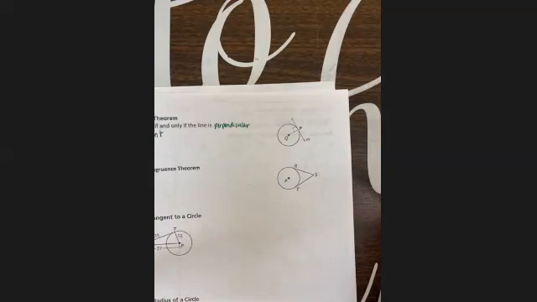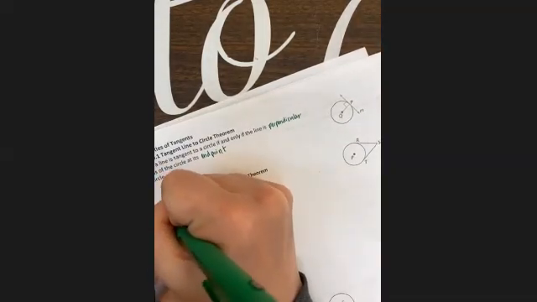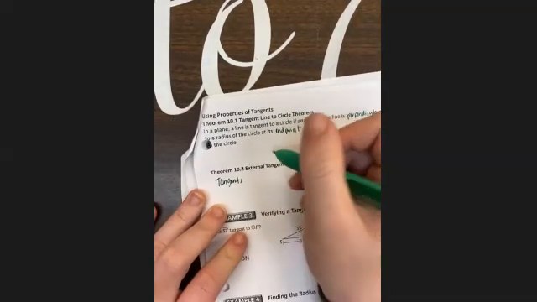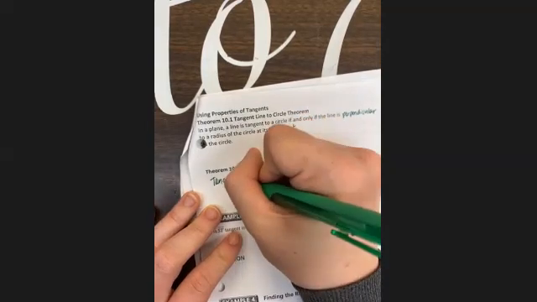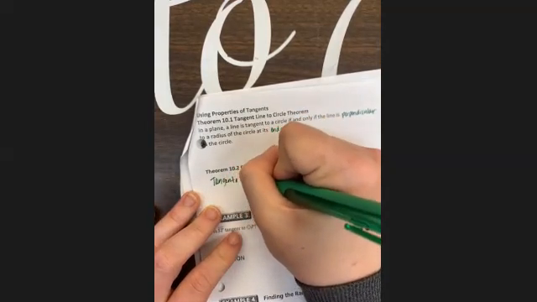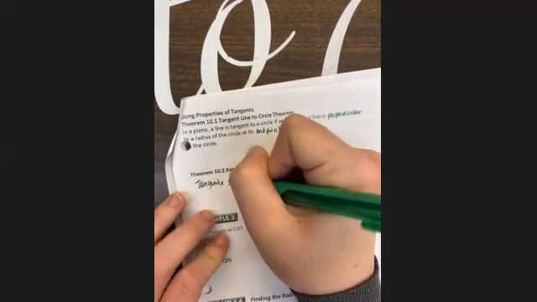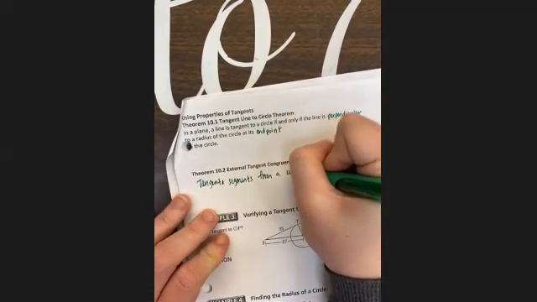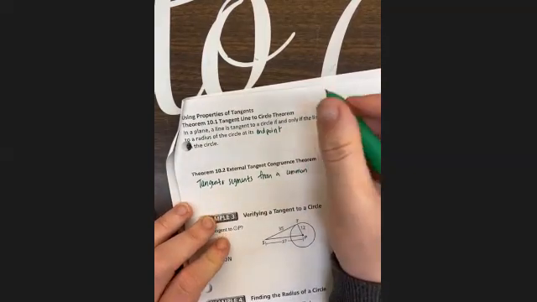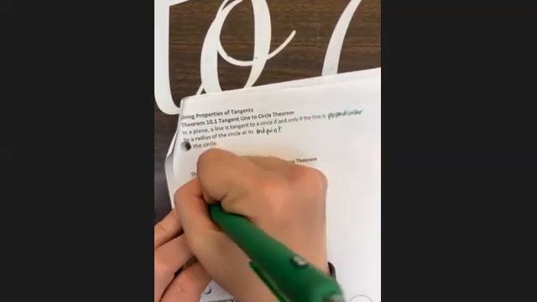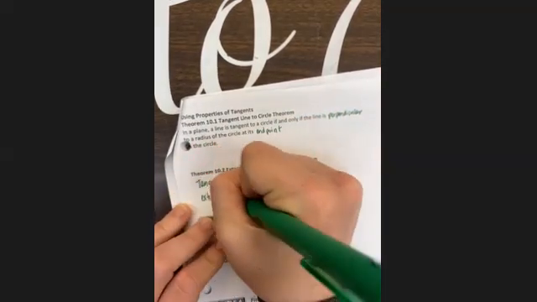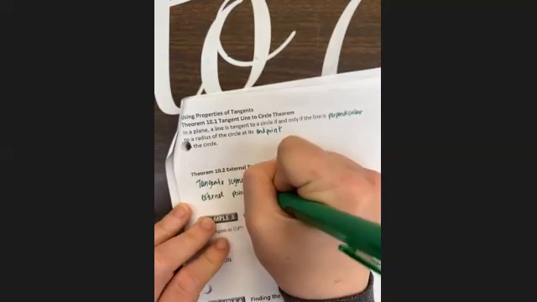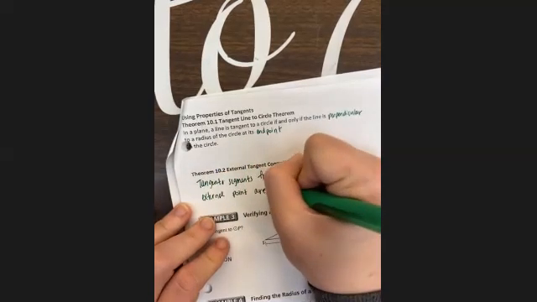Theorem 10.2, external tangent congruence theorem. It says tangent segments from a common external point are congruent.